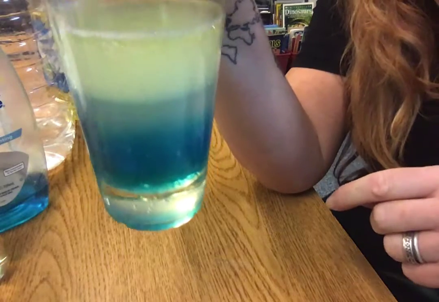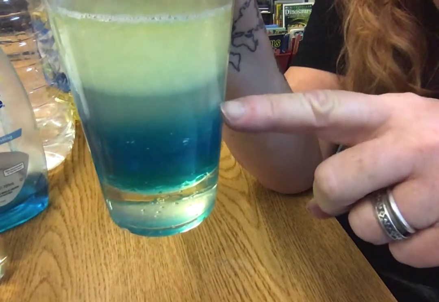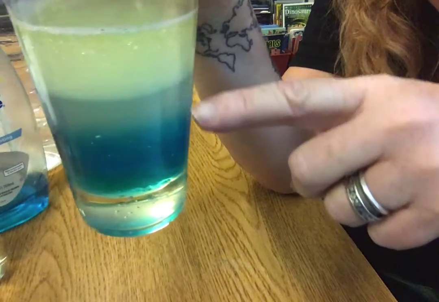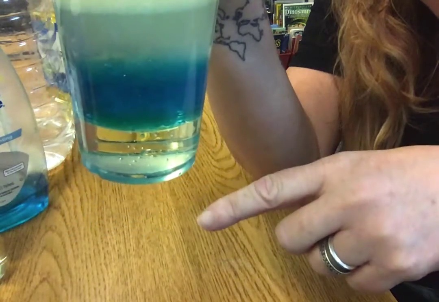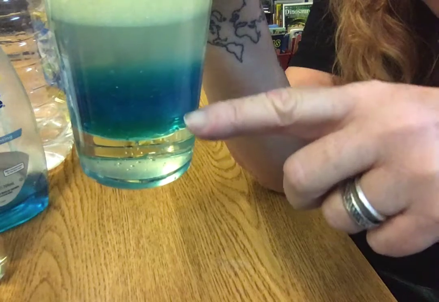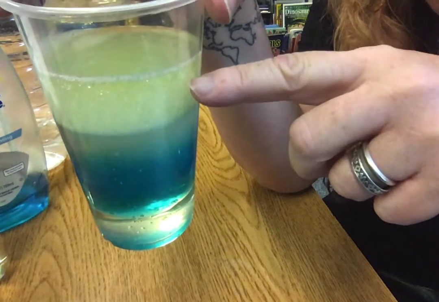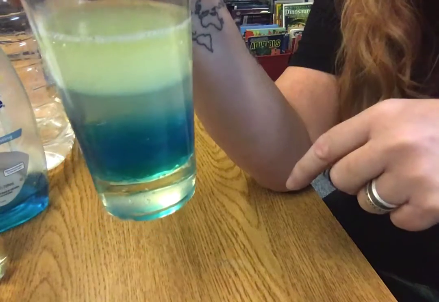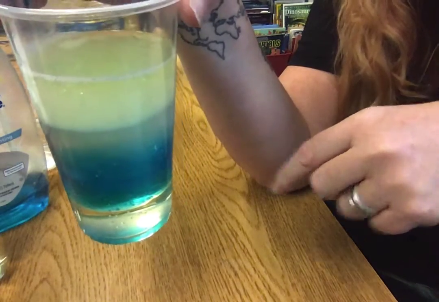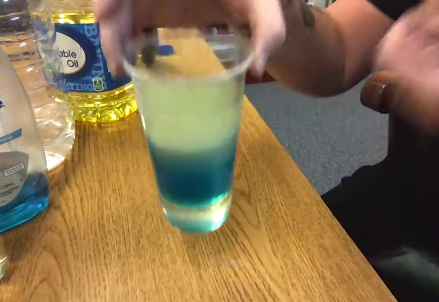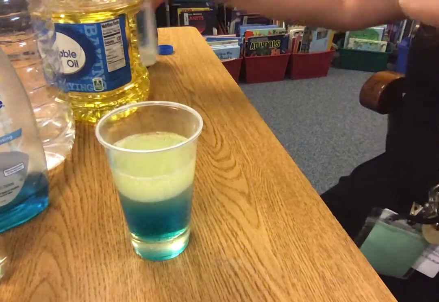Okay, it made the water kind of cloudy, but we still have separate layers. Wow, these are definitely staying separate, aren't they? And there's that water in there, and there's the oil. Oh my goodness, I have been dumping this stuff in there. I don't know if I'm going to have enough room for all of my liquids. That's okay, I don't need to put the last one in.